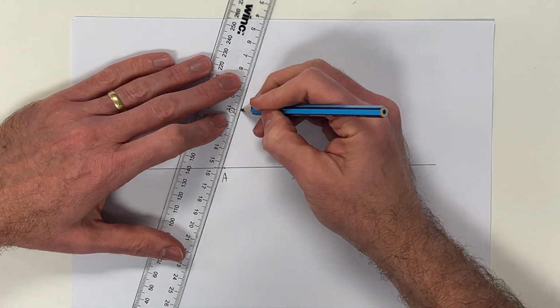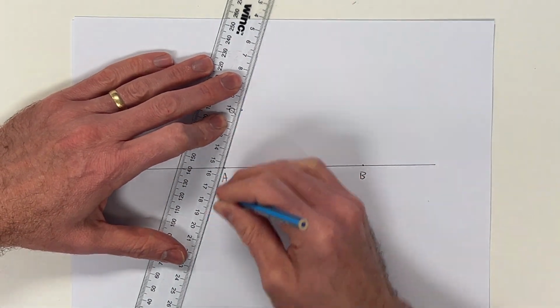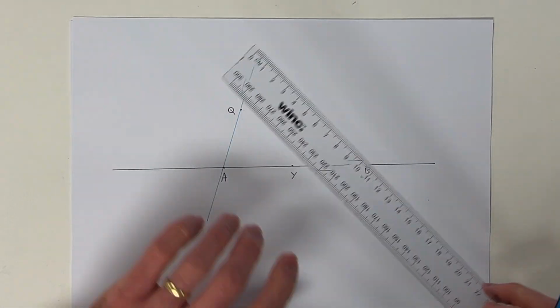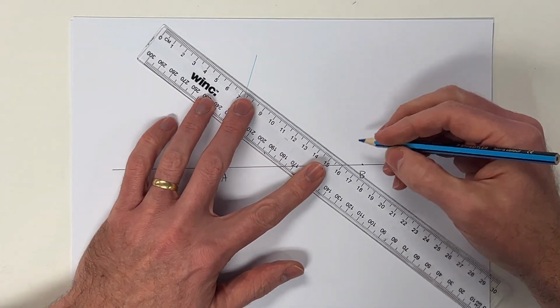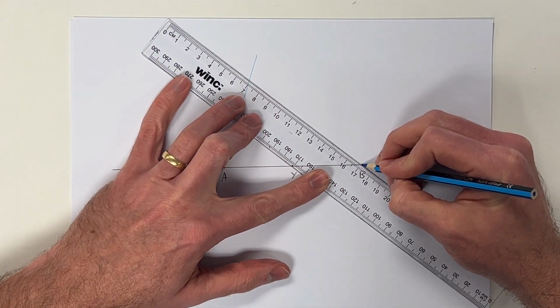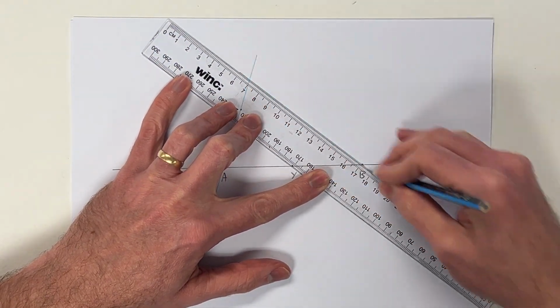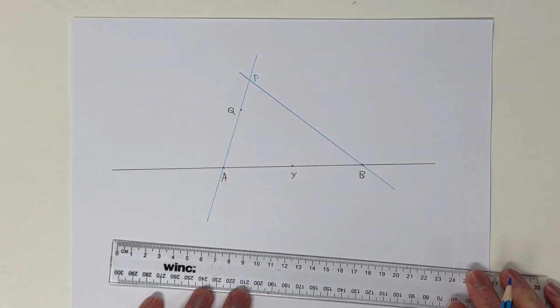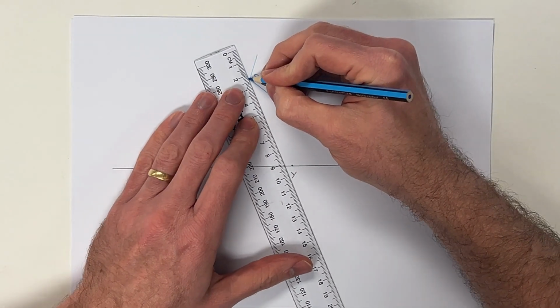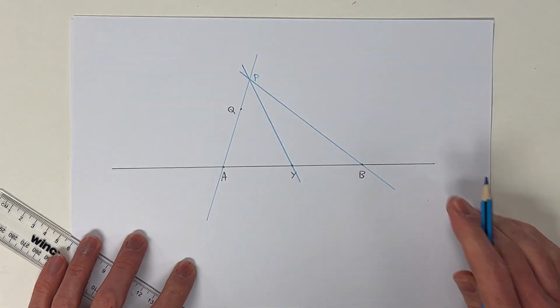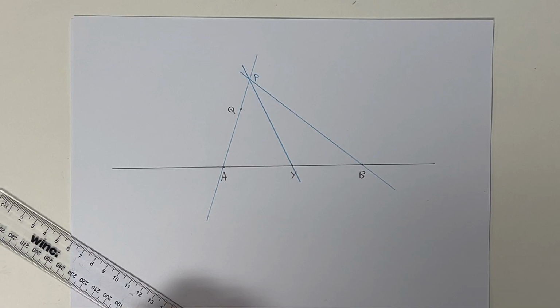And draw QA, and then I'm going to draw any point on QA that's not Q or A and join that to B. I'll call that point P. And then I'm going to join P to Y. So now I have 3 lines through P.